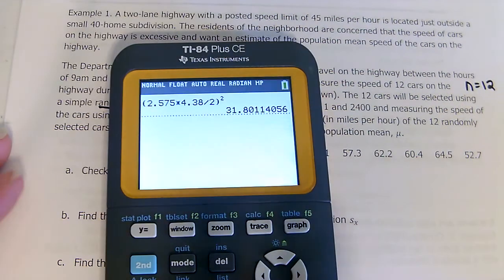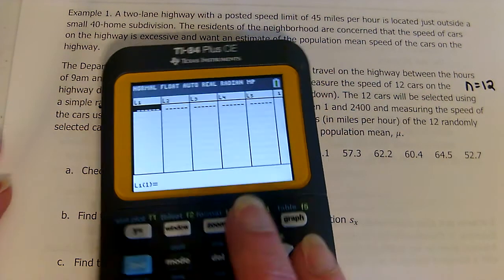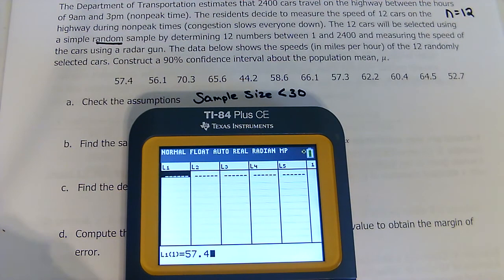So what I'm going to do is I'm going to go in and put my data in L1. So 57.4, 56.1, 70.3, 65.6, 44.2, 58.6. Hopefully I'm not messing up anywhere.